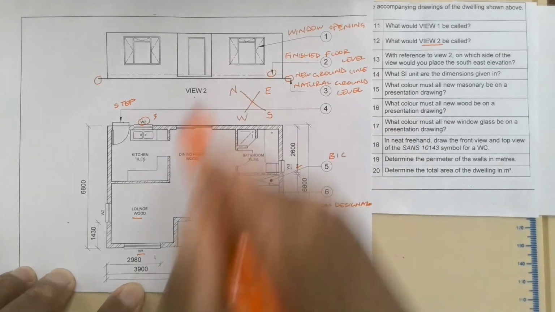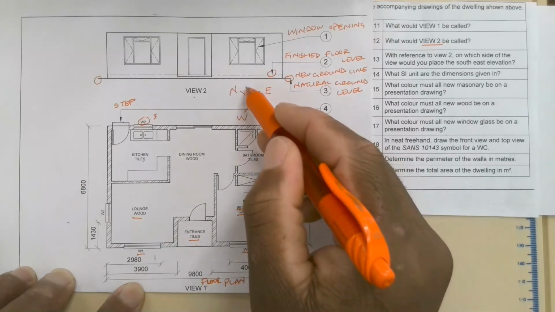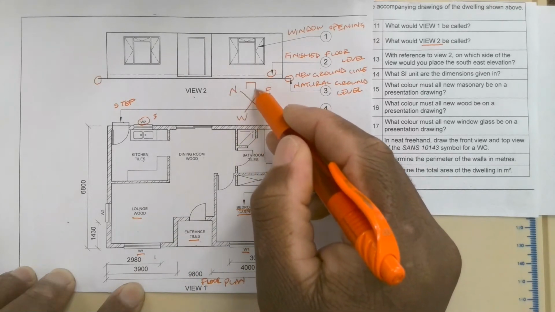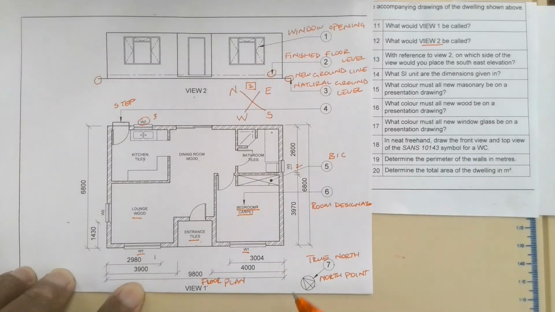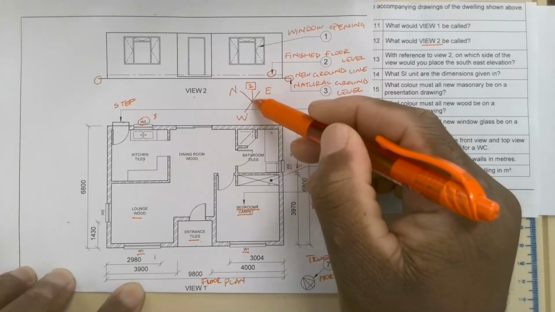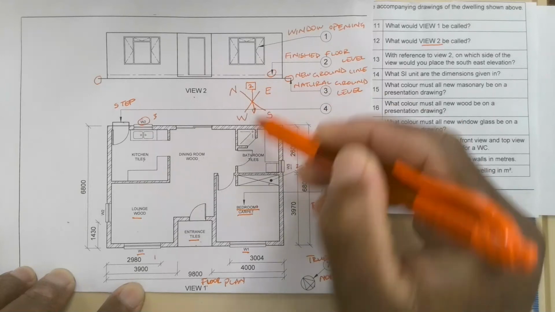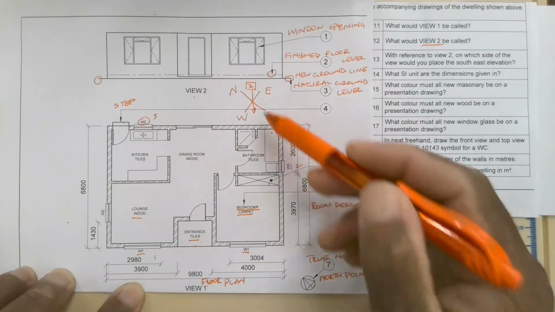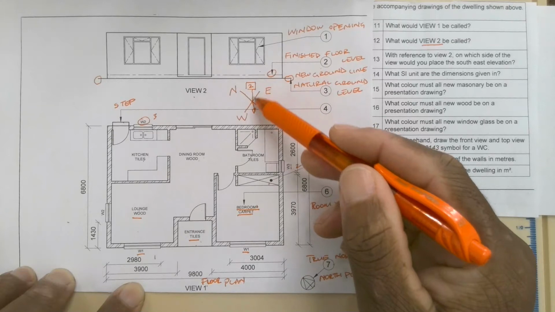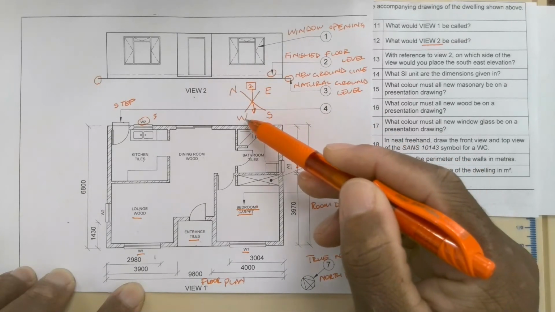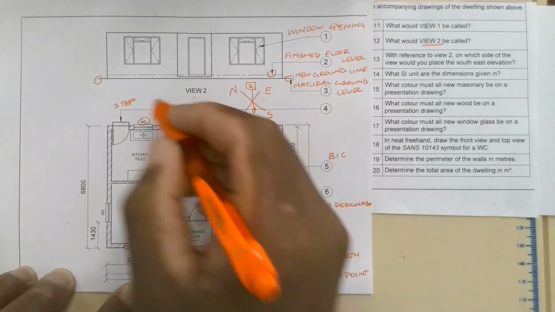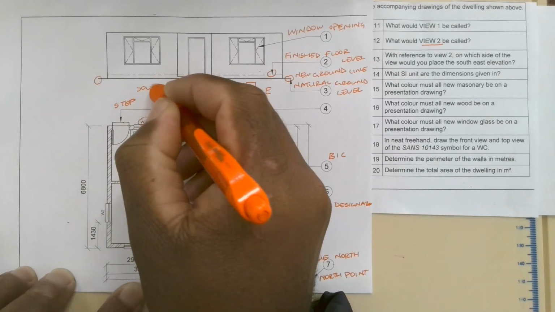So, this view here is actually positioned right there on top. View 2. What is it facing? It's facing this direction. So, for this view facing that direction, what is it facing? Southwest. Therefore, this will be southwest.